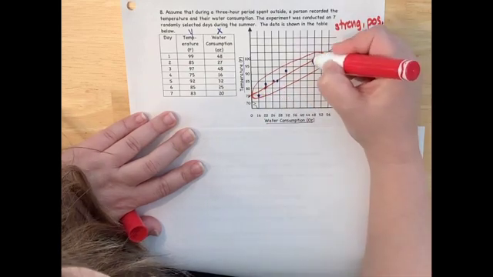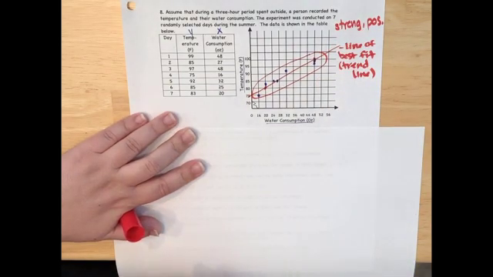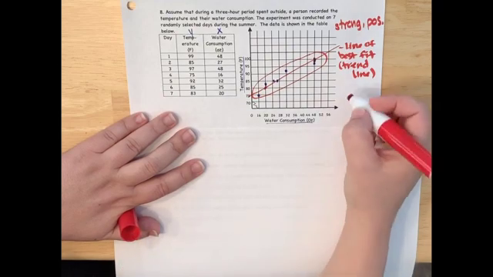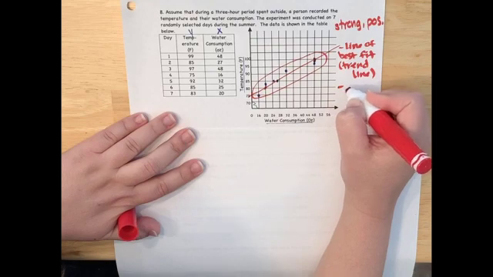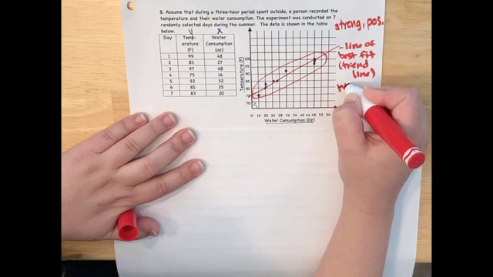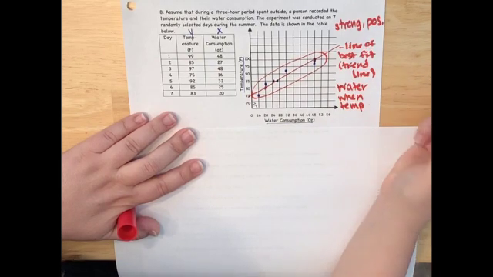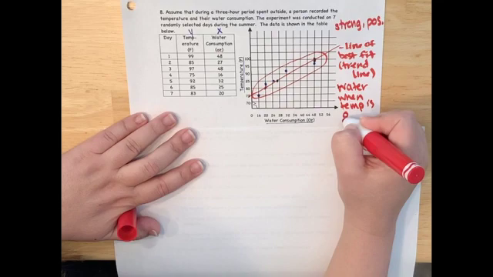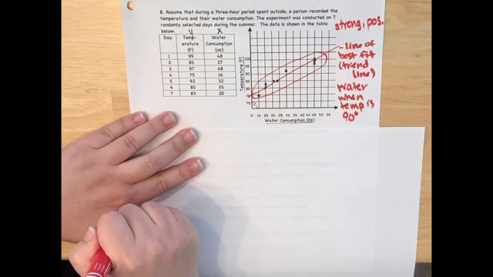Even though they're not original data points, whatever your line hits is what you can use. So let's make a prediction. Let's predict the water consumption when the temperature is 90 degrees. So remember, there are two ways to do this.